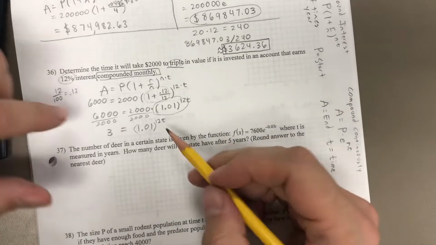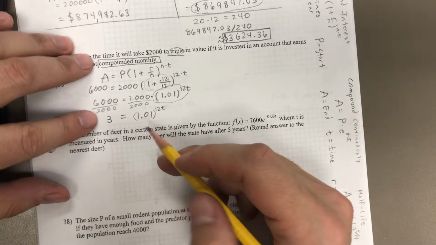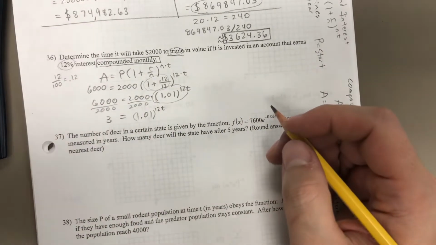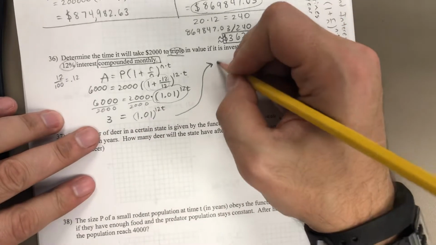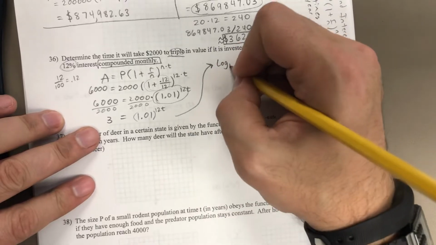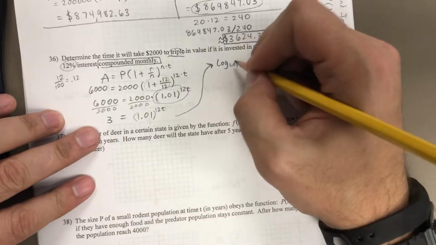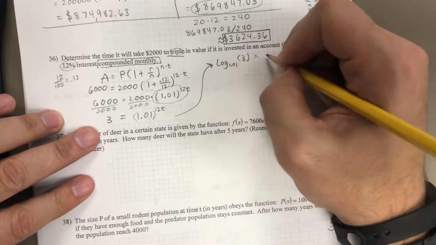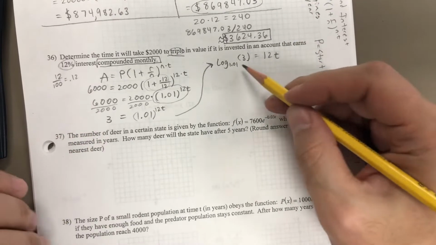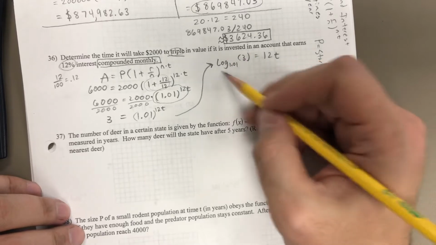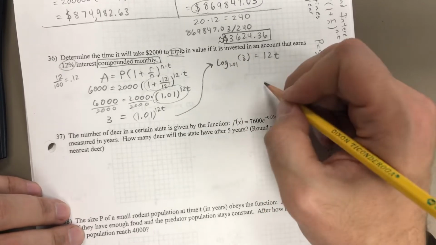Now, once we got it isolated as an exponent equals a number, just like on the previous page, we're going to turn this into a logarithm. So when I convert this into a log, it looks like this. Log with a base of 1.01 of the number 3 is equal to 12t. So now, just to get the t by itself, I would just divide both sides by 12, because I can do this on my calculator, and then divide it by 12, that gets t by itself.